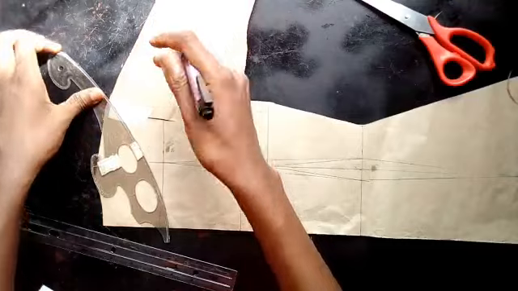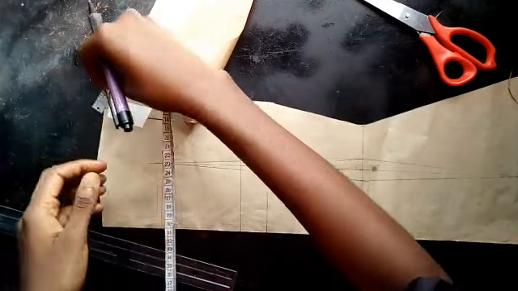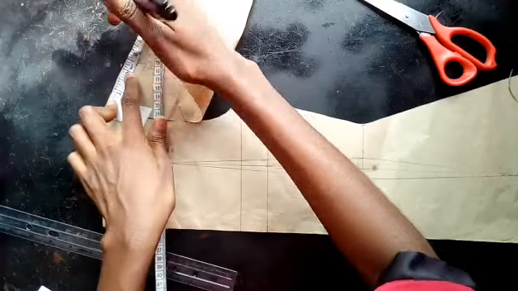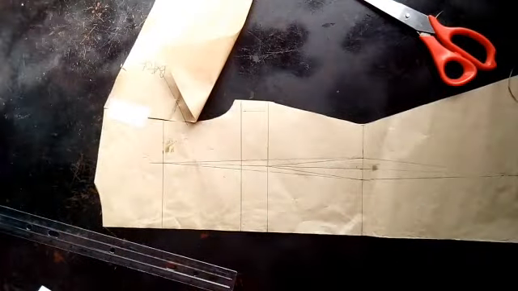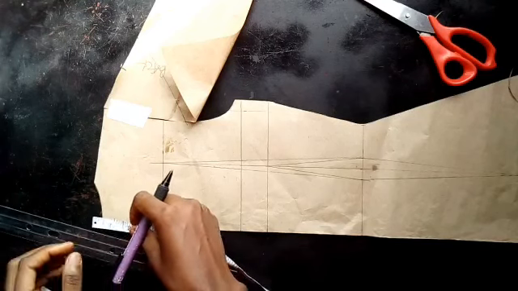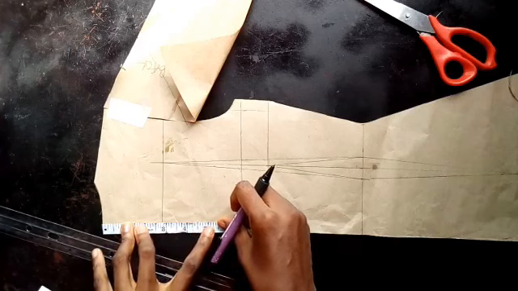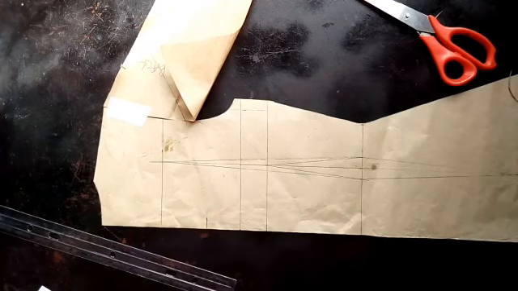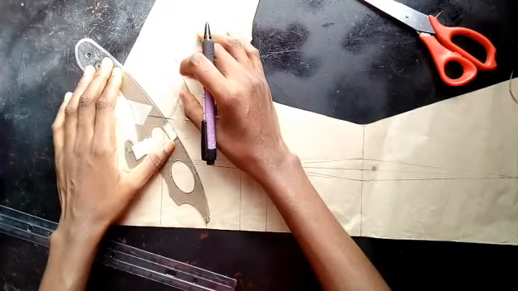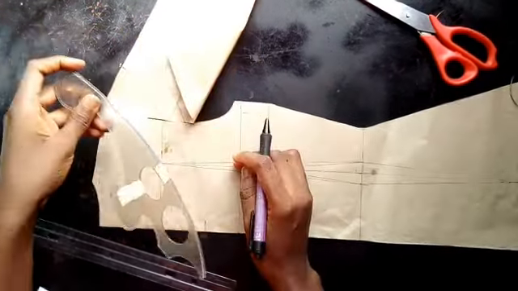And also 2 inches for the off shoulder variation of the drop shoulder, just like we did to the front. And for the depth of my back neckline, I'll be marking 5.5 inches, which is actually 6 from the shoulder line. And connecting it like so to the back neckline.